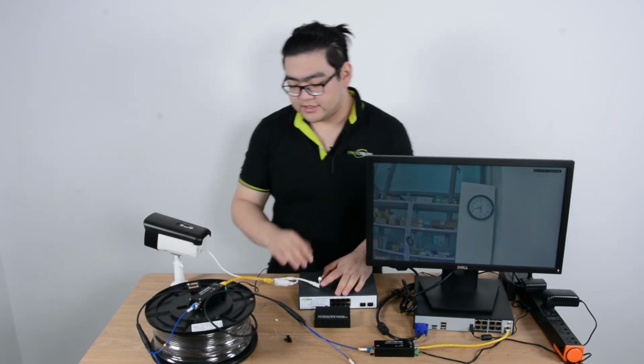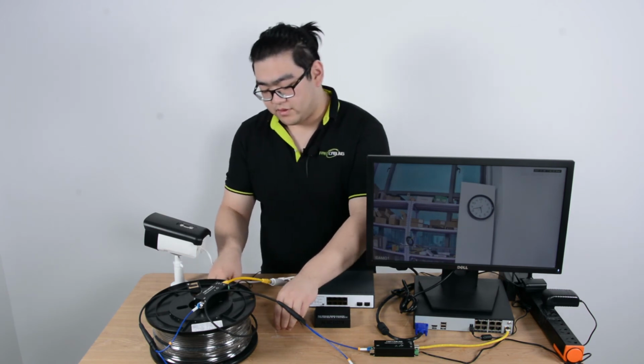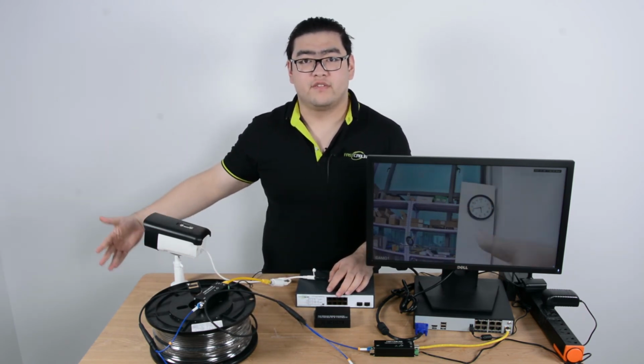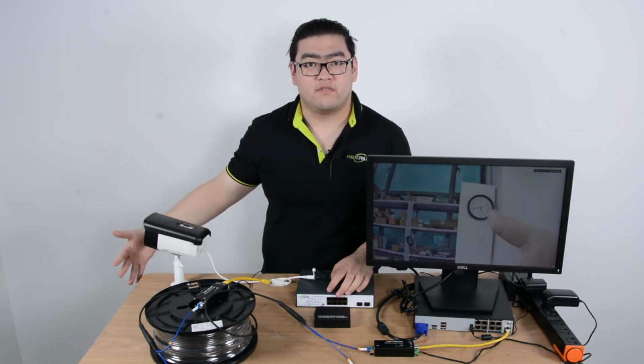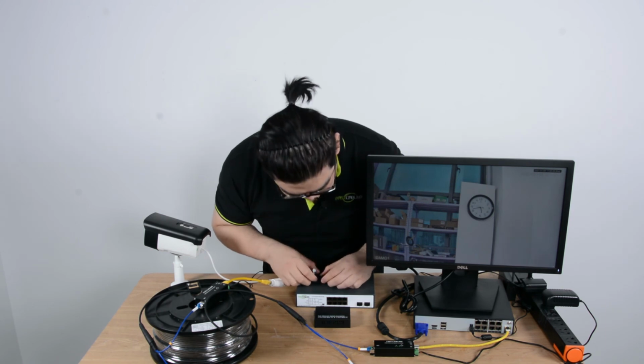Now let's just wait for a second and see what happens. We should be receiving an image on our screen, and yes, there it is. I'll wave in front of the camera for you guys to see it's a live video feed. And yes, the connection is successful.